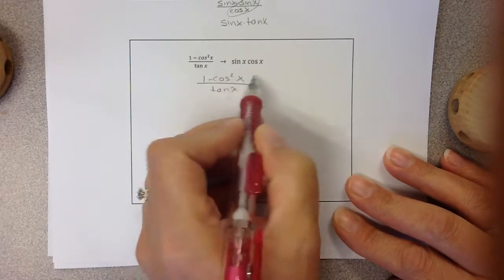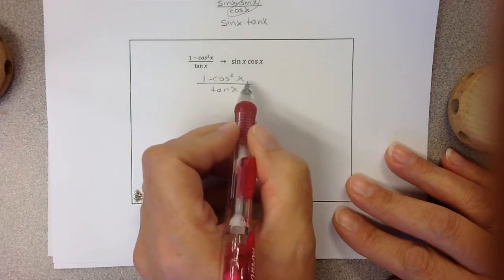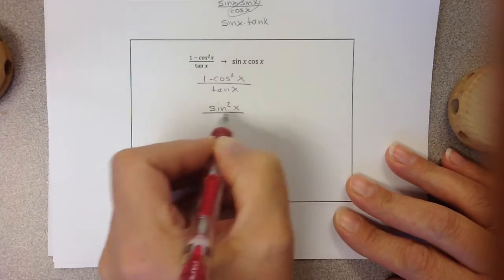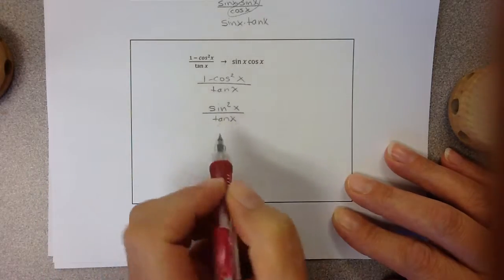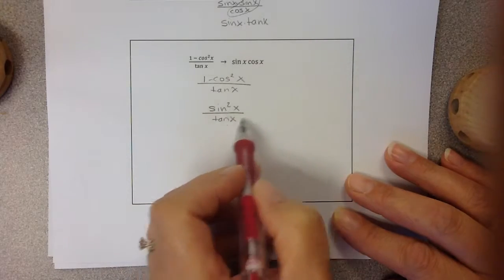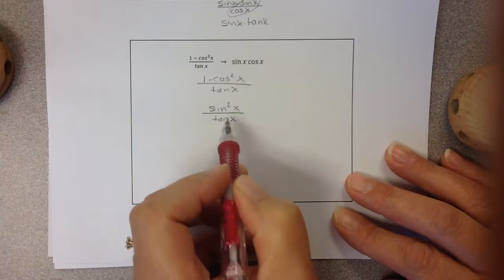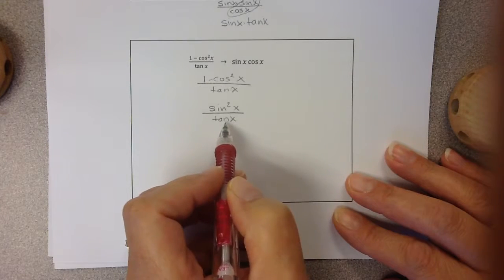And that 1 minus cosine squared, that's looking really familiar. I just saw that one. I know it's equal to sine squared. So we'll just replace it with sine squared x over the tangent x. My goal is to make that turn into a sine times a cosine, which means I need tangent to not be a tangent. I need tangent to be written in terms of sines and cosines.